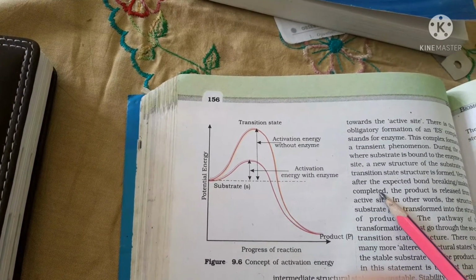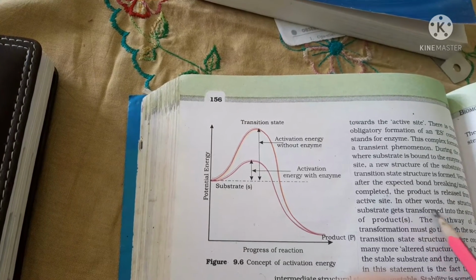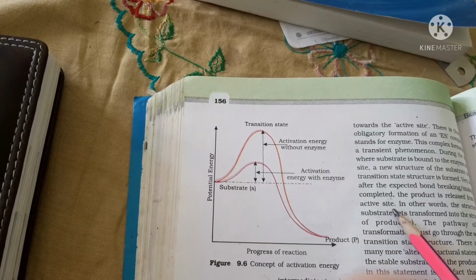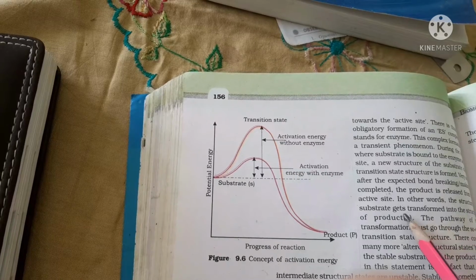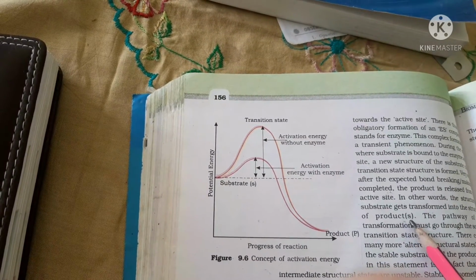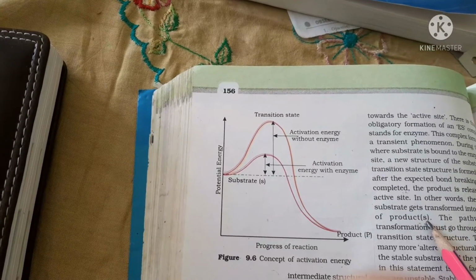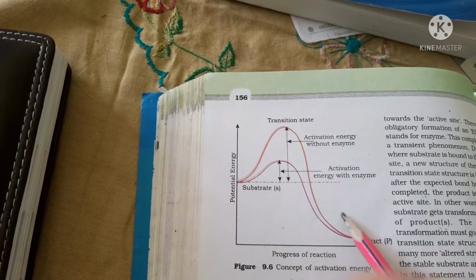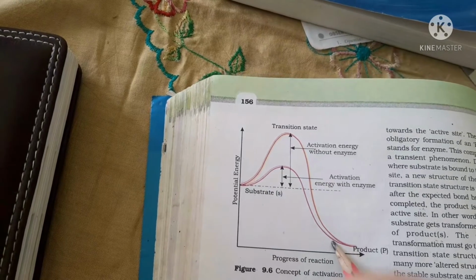So after the expected breaking or making of the bond is completed, the product is released from the active site, which means the product will be released from the enzyme. In other words, we can say that the structure of the substrate gets transformed into a structure of the product. This is what we have seen in the reaction also, like how the product is separated from the enzyme. And during this entire process, the pathway of this transformation must go through a transition state.